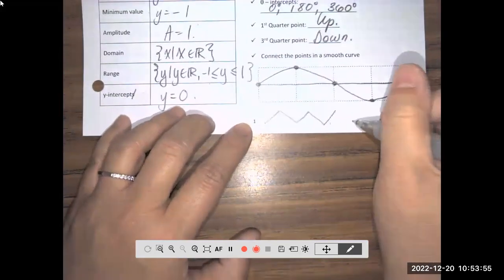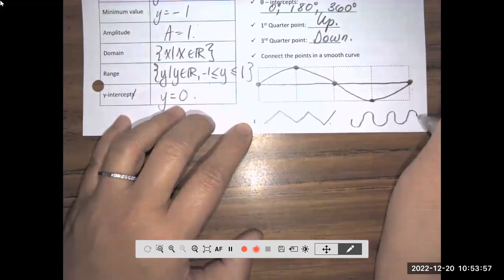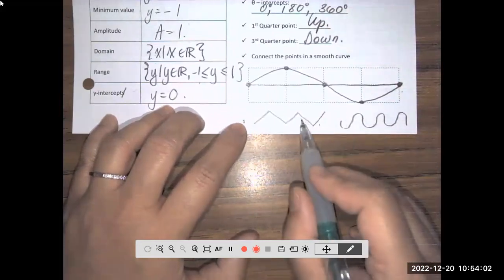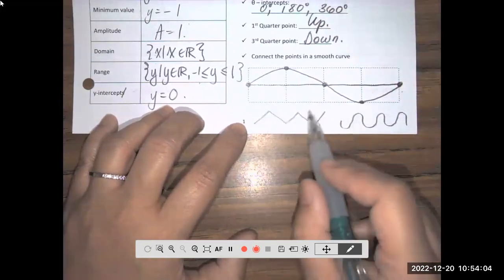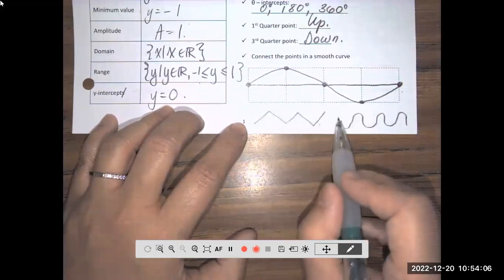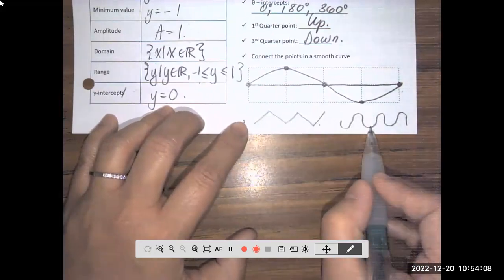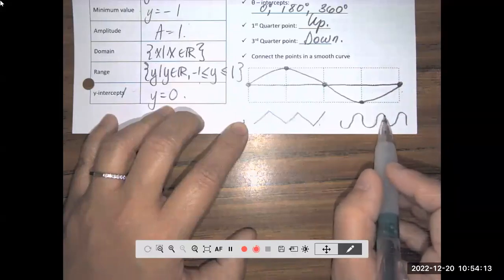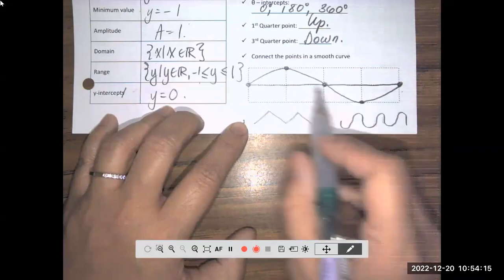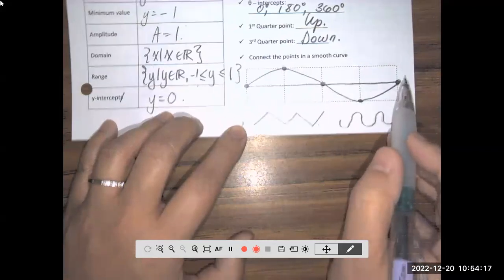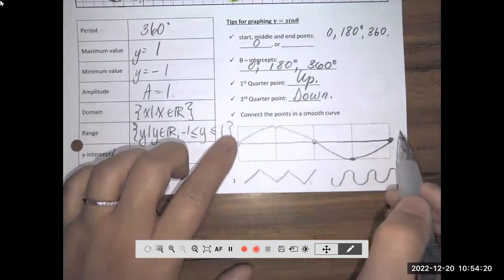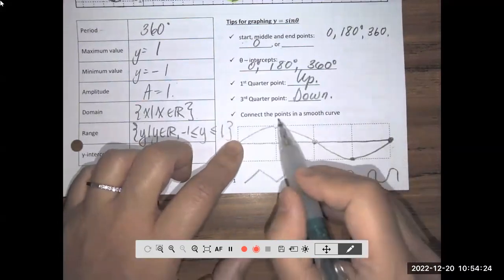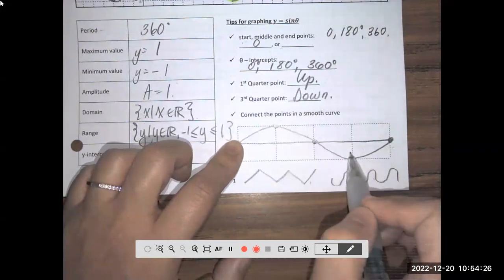We also don't want octopus. These are two curves that are incorrect. We don't want zigzags, pumpkin teeth, that are very pointy, because this is not a smooth curve. And this curve, look, parts of this would not even be a function, right? Because we have straight lines here. So we don't want that either. We want a nice smooth curve. Okay? So just again, sine, median, middle, first quarter up, third quarter down.